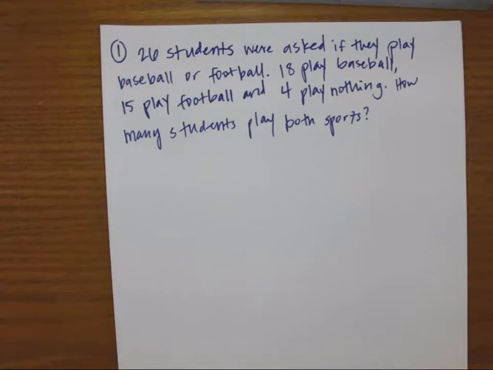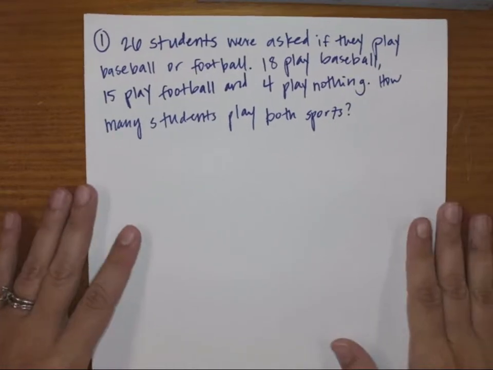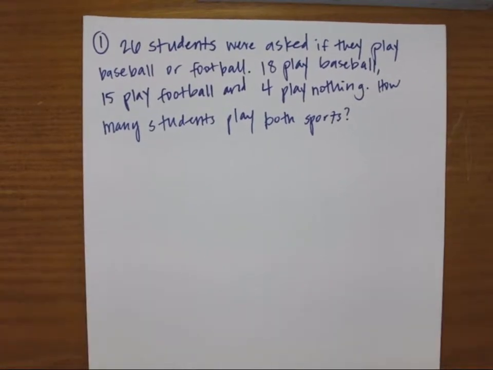Okay, so we are going to do some problem solving with Venn diagrams. So I have a problem here. The problem says 26 students were asked if they play baseball or football. 18 students said they played baseball, 15 students said they played football, and 4 students said they played neither sport. How many students play both sports?